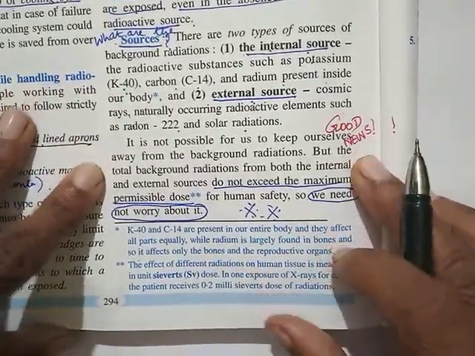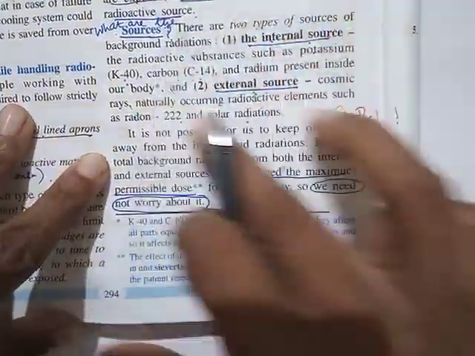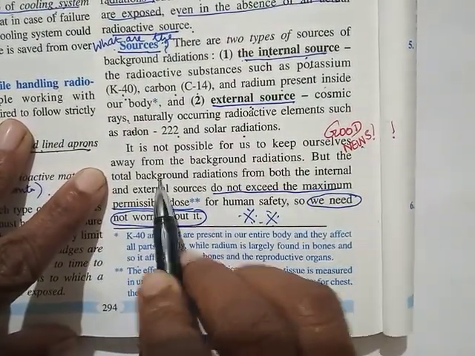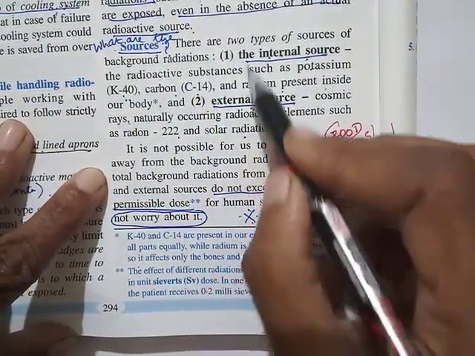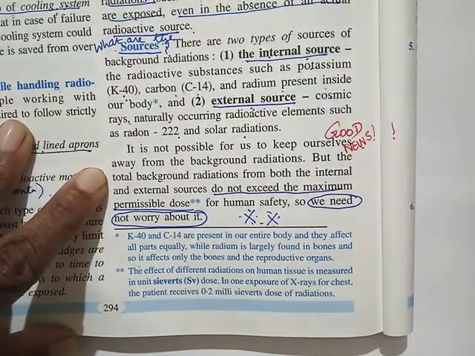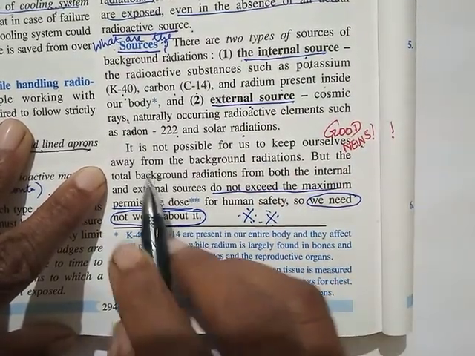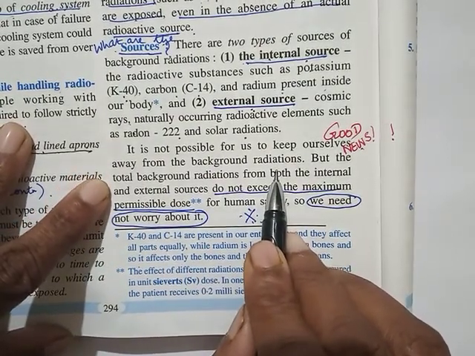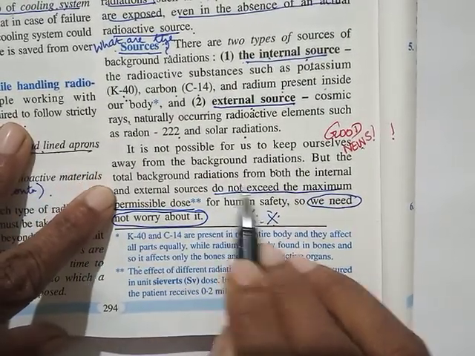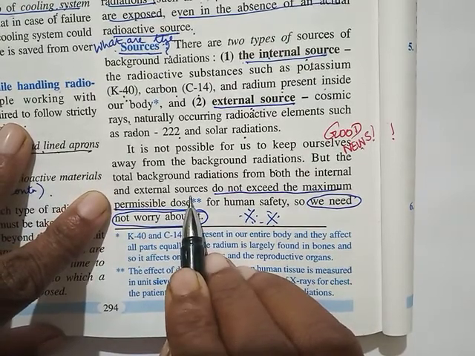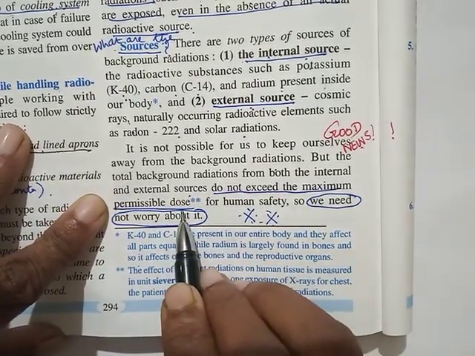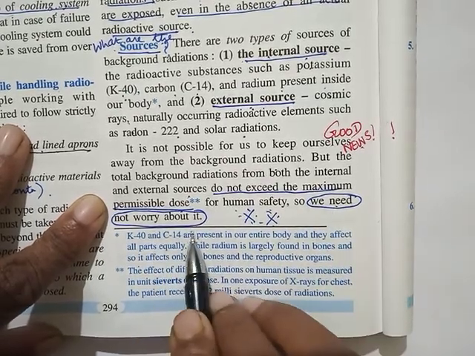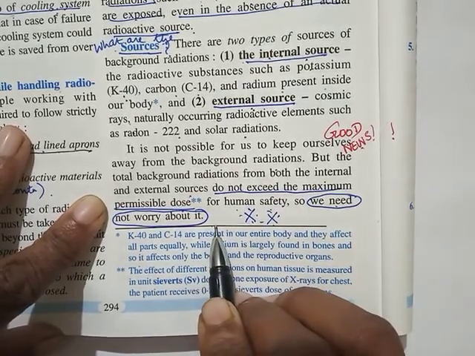Okay, I've put good news. Many children get scared when they hear this part, but there is good news. It is a very little amount. The level of radiation to which we are exposed is very low. It is not possible for us to keep ourselves away from background radiation, but the total background radiation from both internal and external sources does not exceed the permissible dose for human safety. So we need not worry about it.